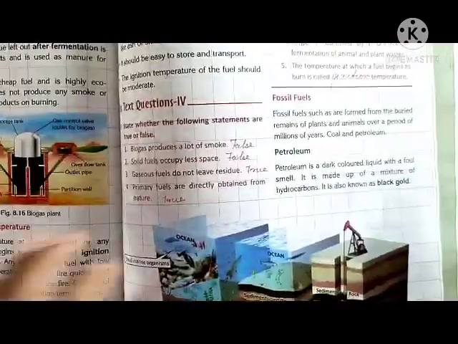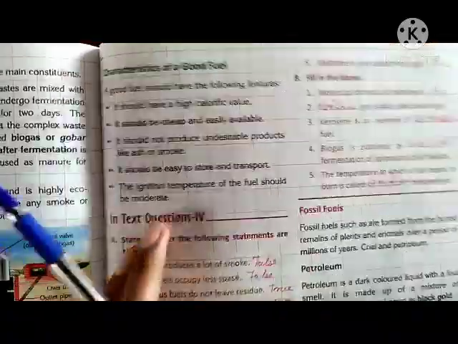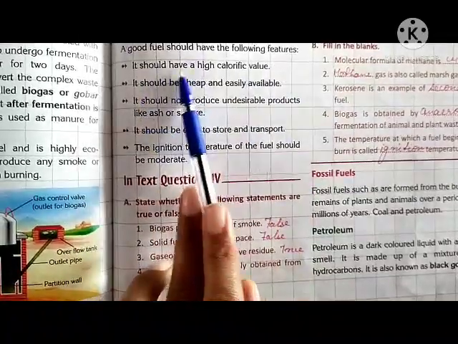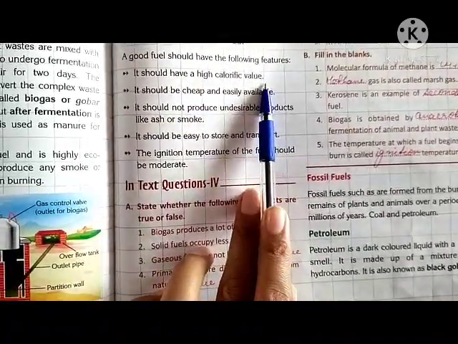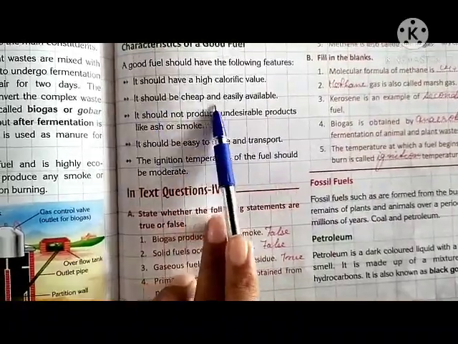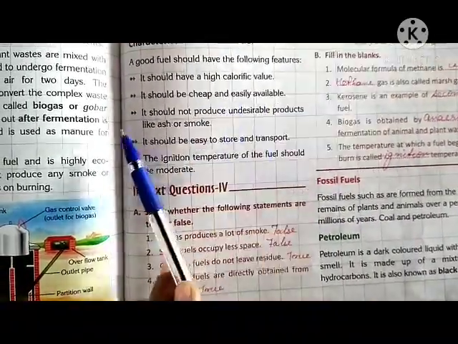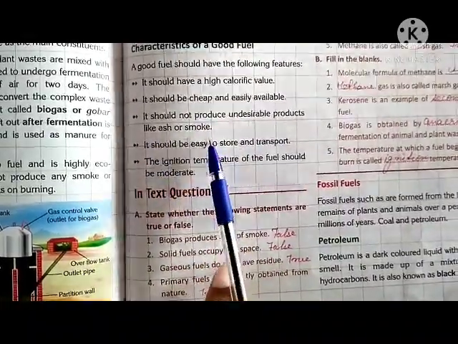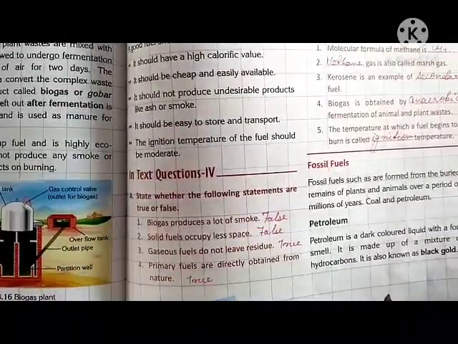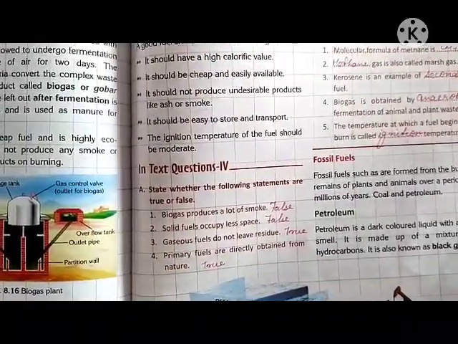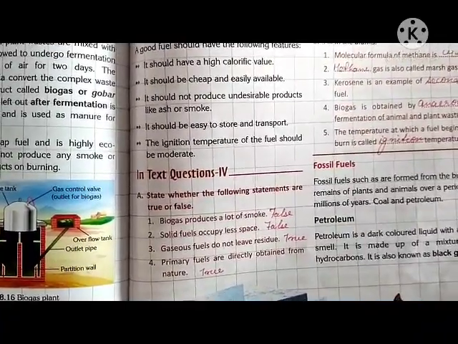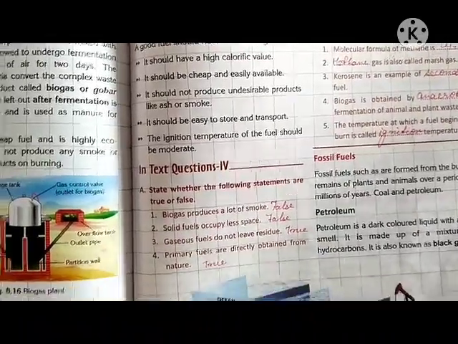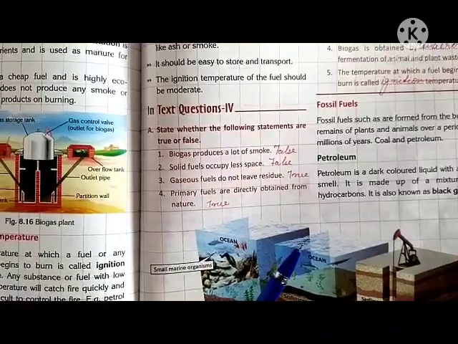Now what are the characteristics of a good fuel? Here you can see, students, characteristics of a good fuel. A good fuel should have the following features. It should have a high calorific value, as we have studied. It should be cheap and easily available, meaning cheap in cost. It should not produce undesirable products like ash or smoke, meaning when you burn that fuel, it does not produce any type of harmful smoke and ash. Ash, the Hindi of ash, students, is raakh. It should be easy to store and transport, meaning you can easily store it and transport it.